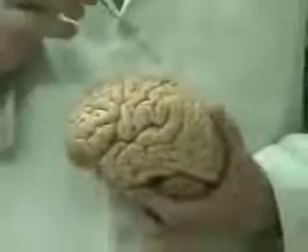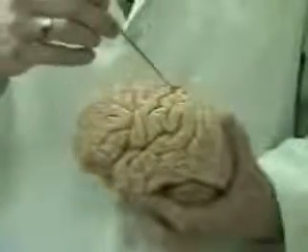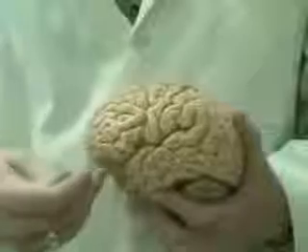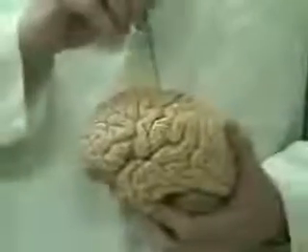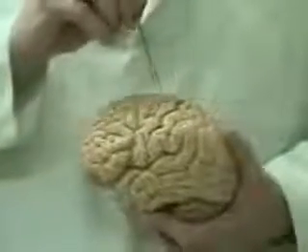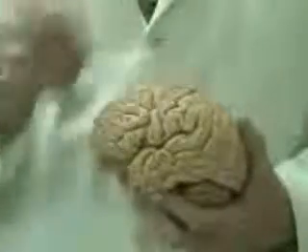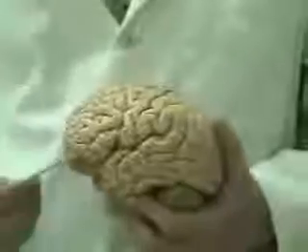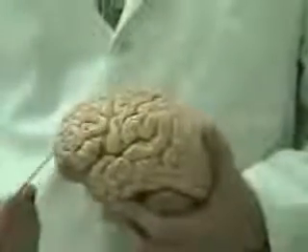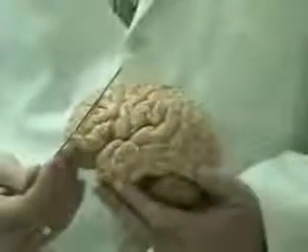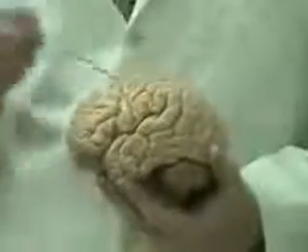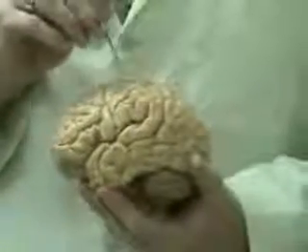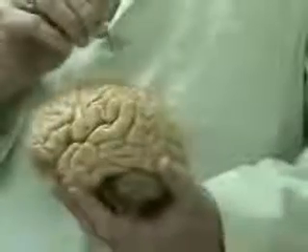Now, coming from the midline of the brain and traveling down to the lateral sulcus, we will see what is known as the central sulcus. Above the lateral sulcus and anterior to the central sulcus, we have the area known as the frontal lobe of the brain. Posterior to the central sulcus, we have the area known as the parietal lobe.